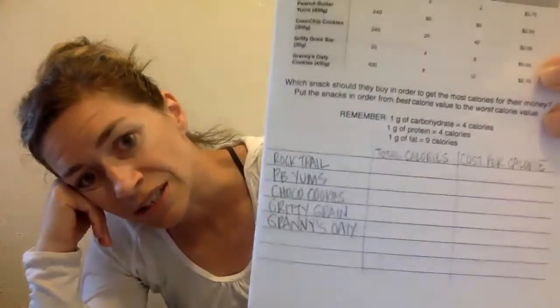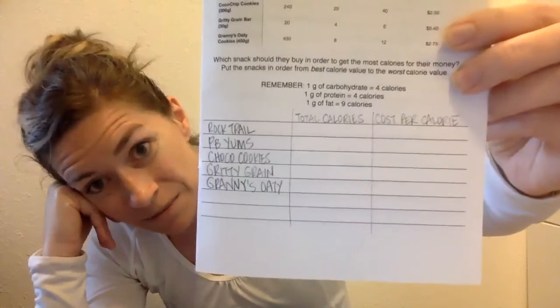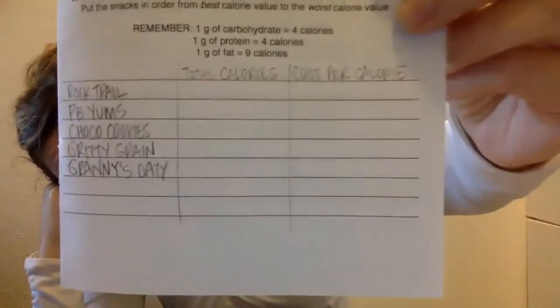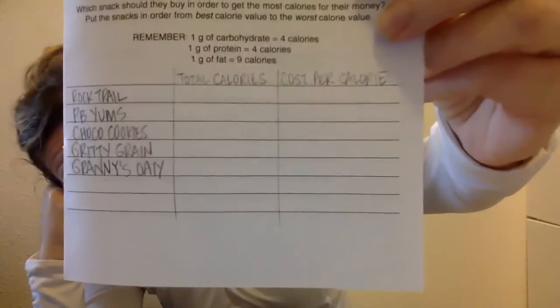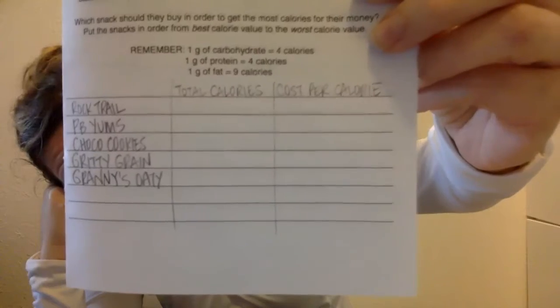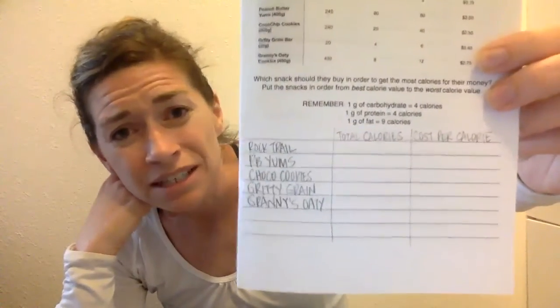So the first thing I did to make sure that I am organized is down at the bottom, I made a little chart. My chart has the 5 different snacks. And then I made a column for total calories. And then I made a column for the cost per calorie. And I'll show you how we're going to work that out in just a second. So you'll want to make a nice little chart at the bottom. And you might notice I did use a ruler. Actually, I just used a piece of paper as a straight edge. But anytime that we're doing things like this, the neater we can do them, the easier it will be to see our results. So I've got a nice little chart.